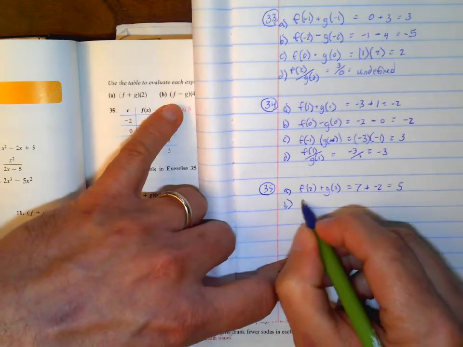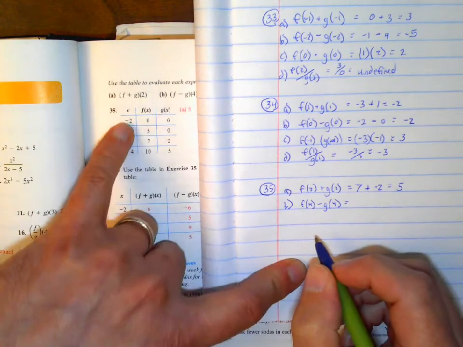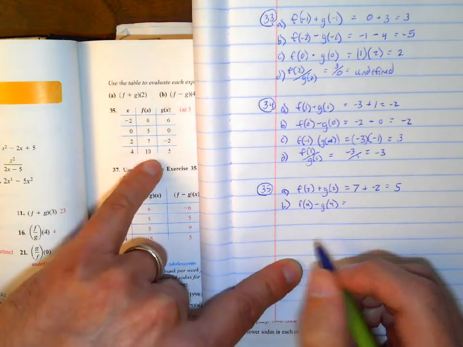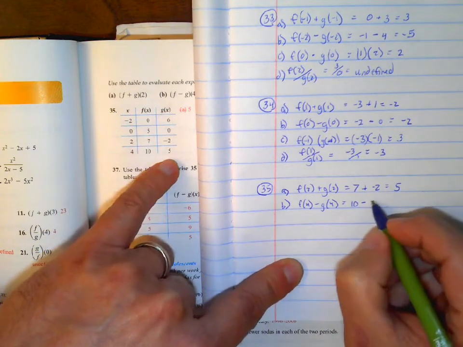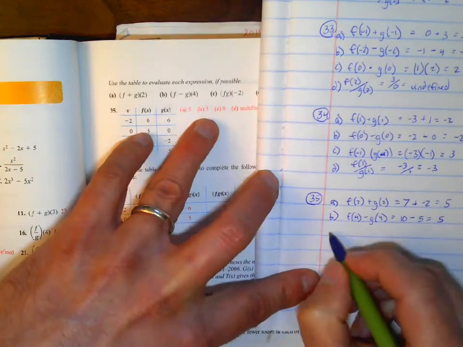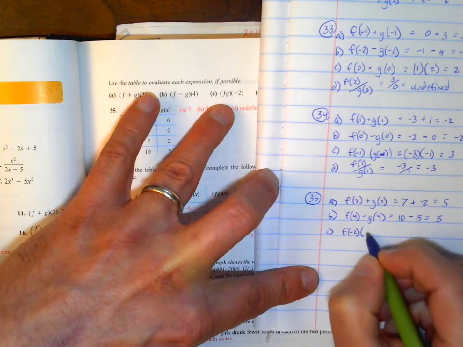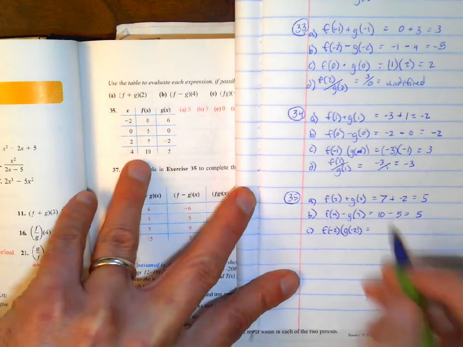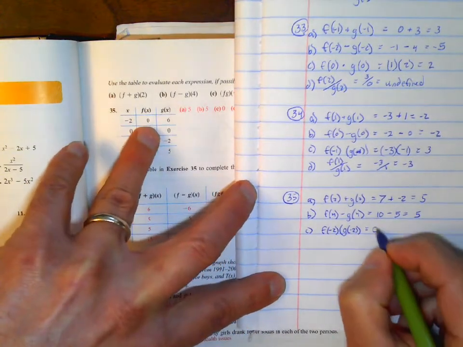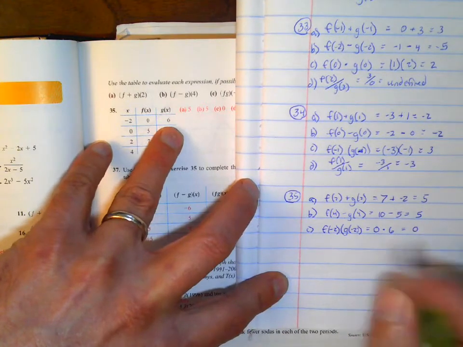Part B, you want F of 4 minus G of 4. So F of 4 would be 10. And G of 4 would be 5. So we get 5. Part C is asking for F of negative 2 times G of negative 2. So F of negative 2 would be 0. G of negative 2 would be 6. 0 times 6 is 0.